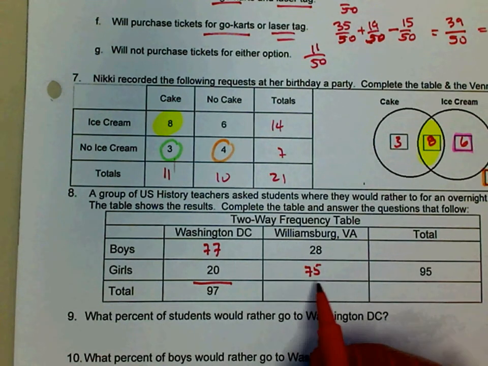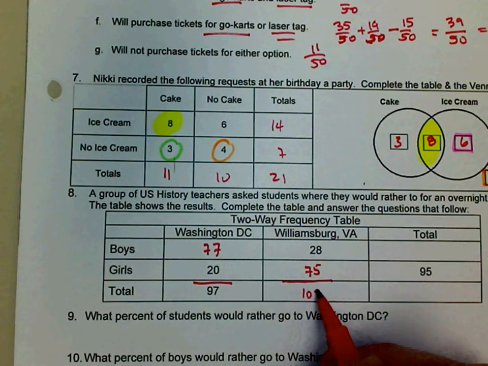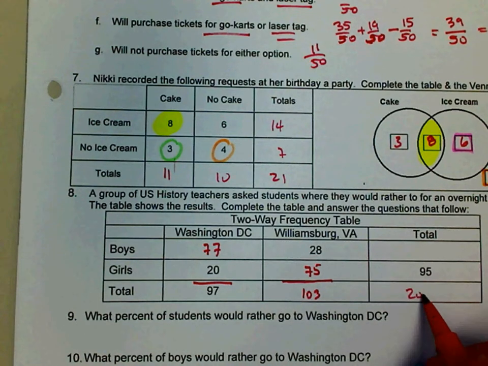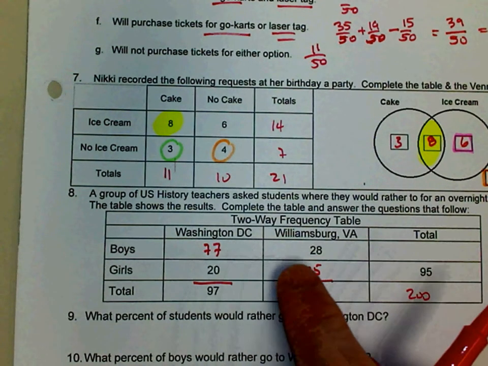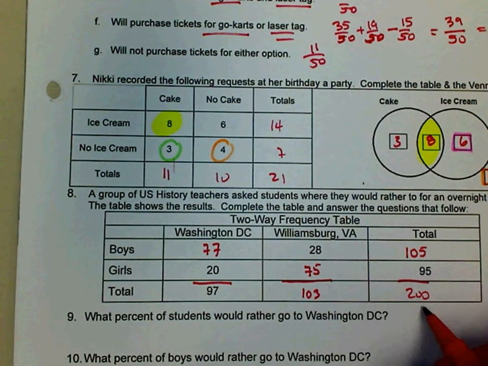Add this column, we get 103. 97, 103 gives us 200. Add 77 and 28, we get 105. Does that check out? Yes, 105 plus 95 equals 200, and we're done with our two-way table.